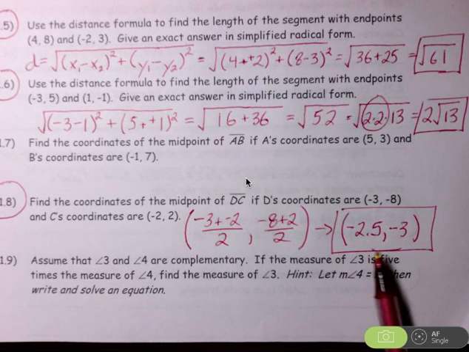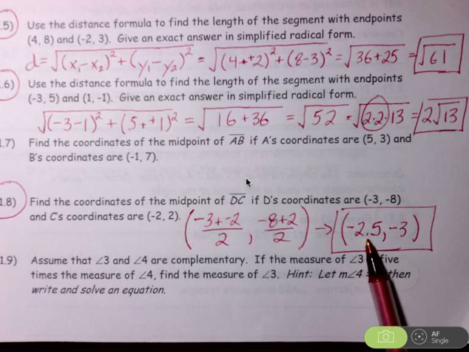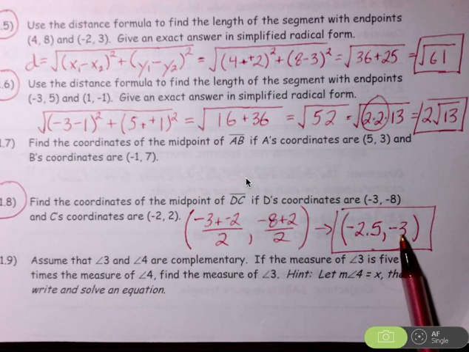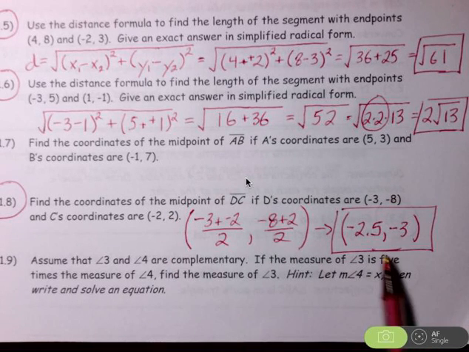Literally, the negative 2.5 is exactly in the middle of the negative 3 and negative 2. So that's the average of the x-coordinates. And the negative 3 is exactly in the middle of negative 8 and 2. There are the coordinates x and y for your midpoint.